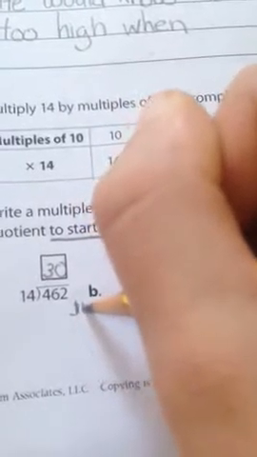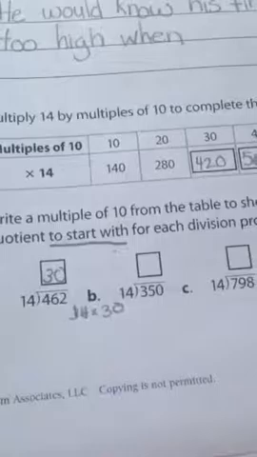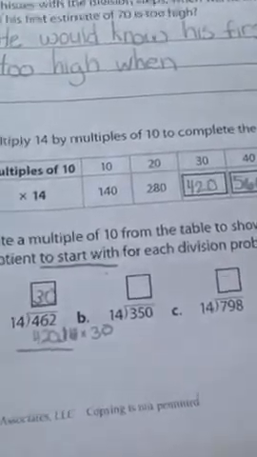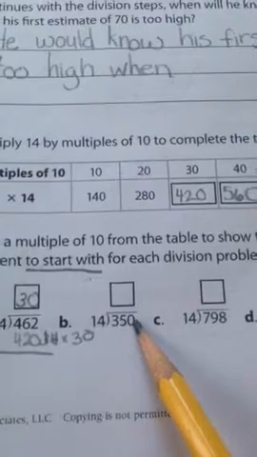And when they mean to start with, that means that down here I would write 14 times 30, and that the number I would subtract is 420. Okay, let's look at this one. 350.